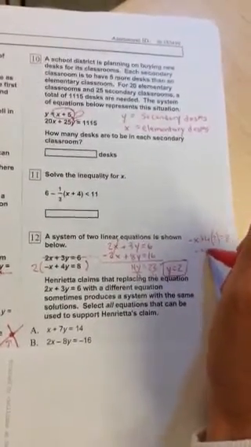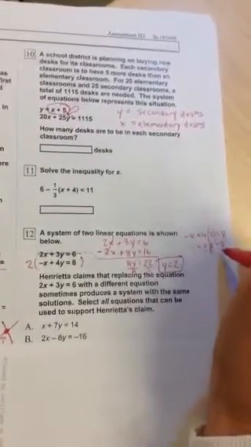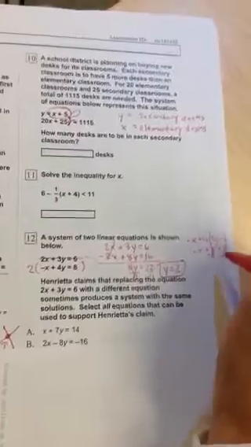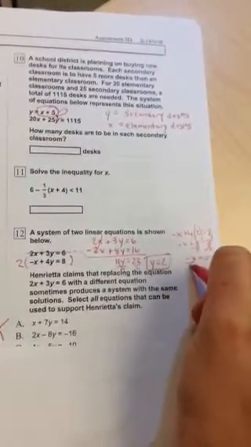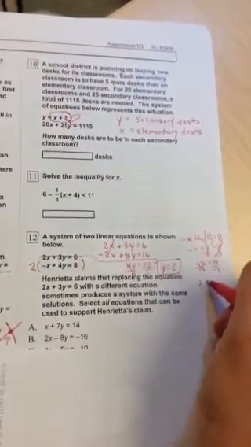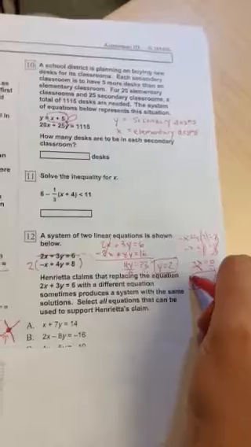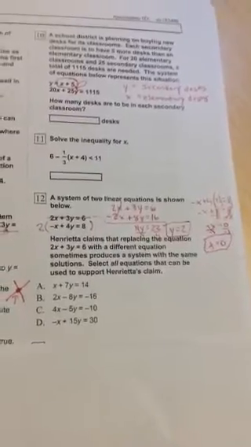So I get negative x plus 8 is equal to 8. Subtract 8. So I get negative x is equal to 0. I can divide by negative 1 to get rid of that negative, but 0 divided by negative 1 is just 0. So I want to figure out which set of equations will have these same solutions.